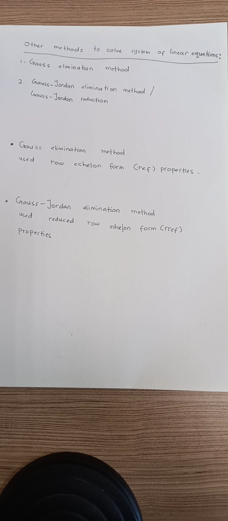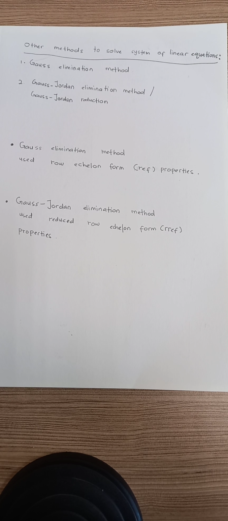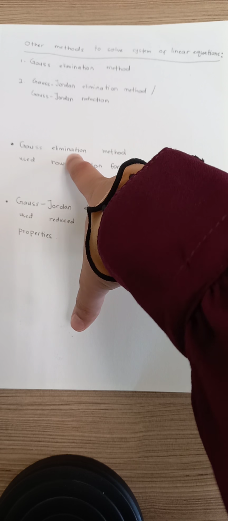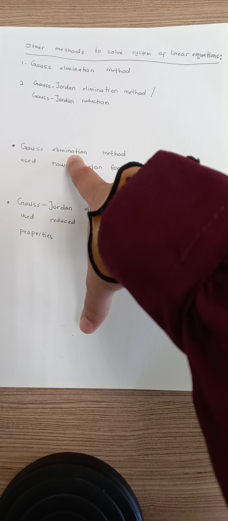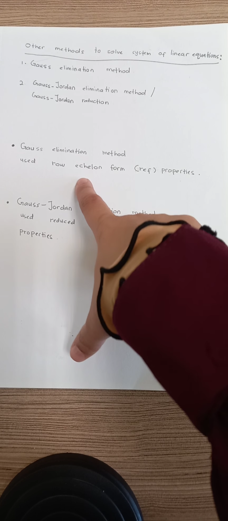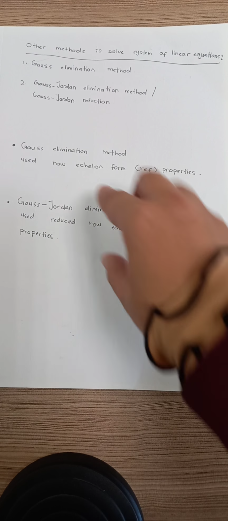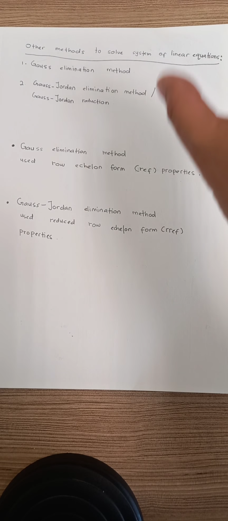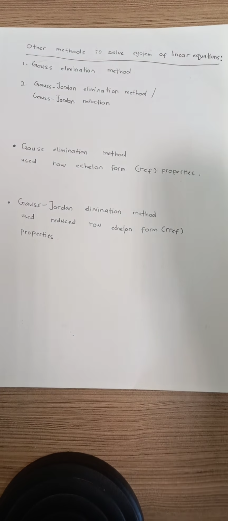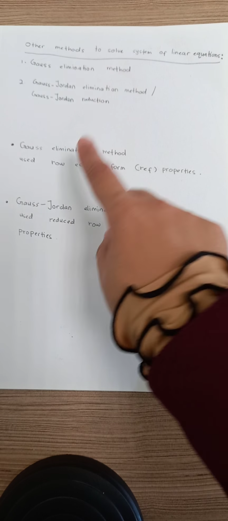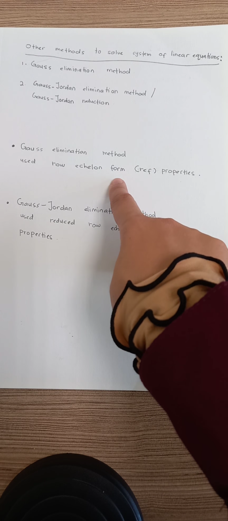Now we will solve the system of linear equations using these two methods. For the Gauss elimination method, we will use the properties of row echelon form. It has the shorter name.